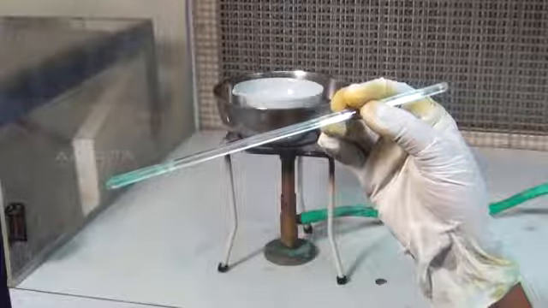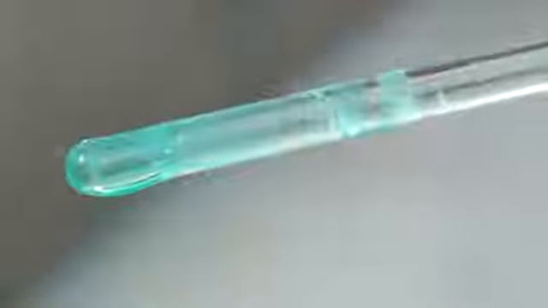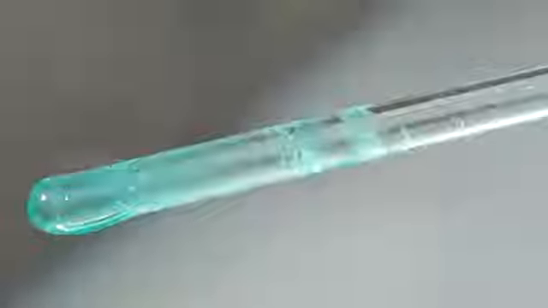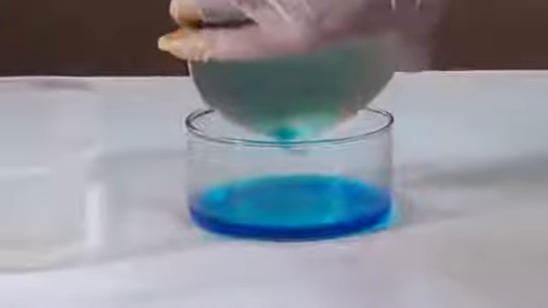The appearance of a crust or tiny crystals on the glass rod shows that the crystallization point has been reached. Now, transfer the hot saturated solution into the evaporating dish.